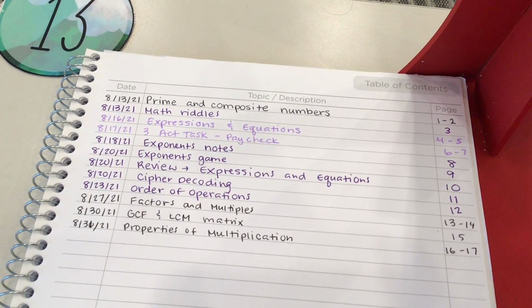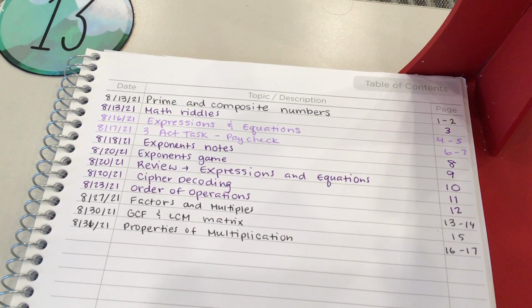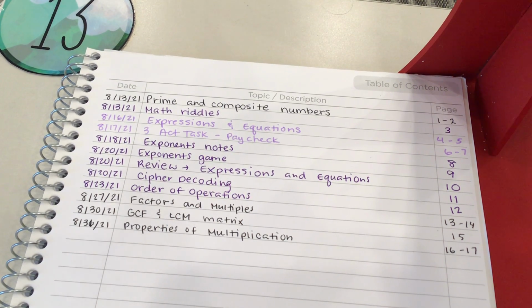Hi Bianca. So our new lesson for today is going to be about properties of multiplication. These are just kind of like rules that we use when we're multiplying, and different strategies almost that can be used to multiply numbers in different ways.